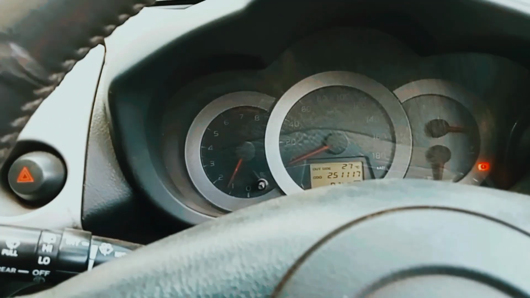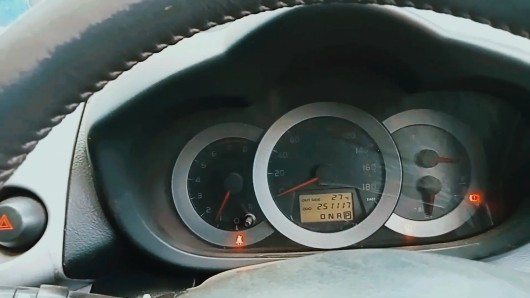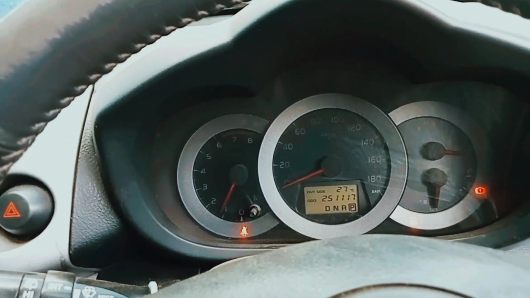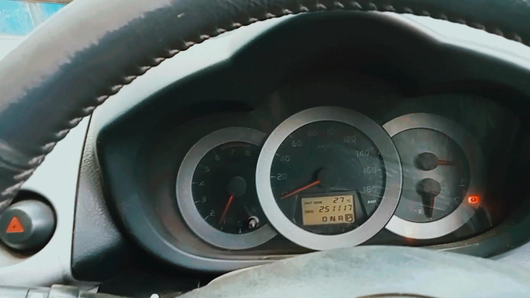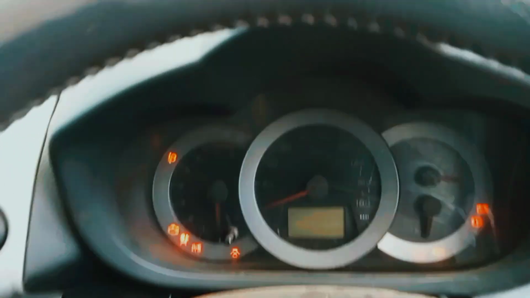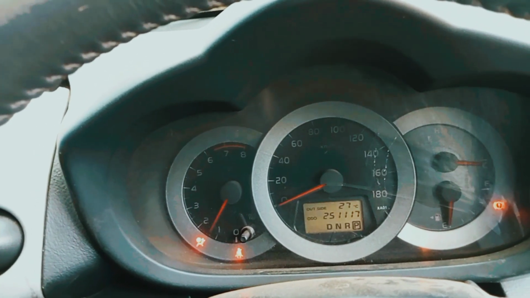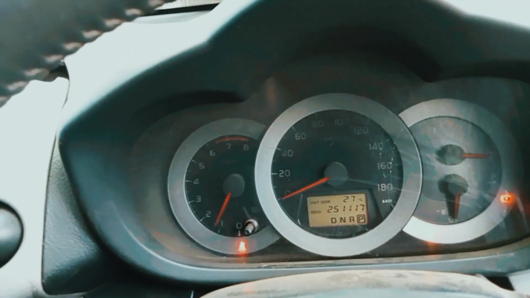Right now I have a Toyota Vanguard. This vehicle has a problem with... I'm not sure, but let me show you. Right now we don't have a check engine light on the dashboard. Let me start it again. See, there's no check engine light on the dashboard.